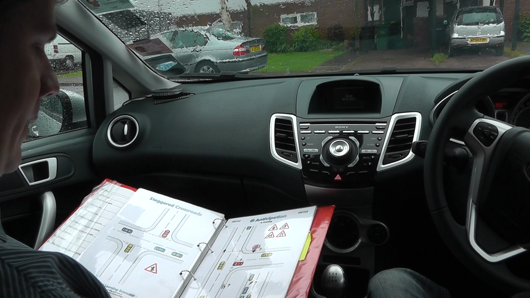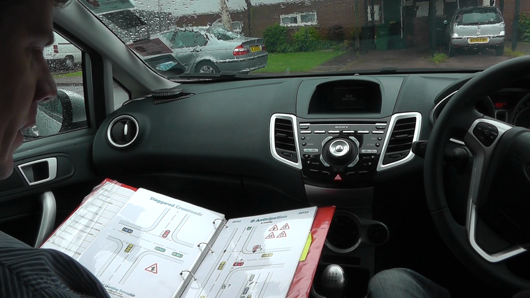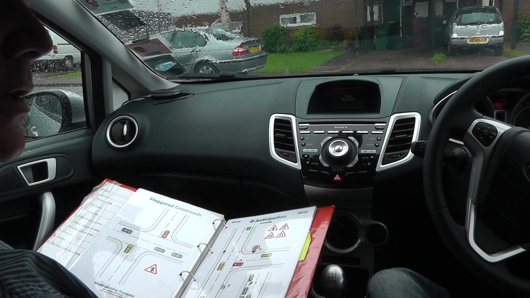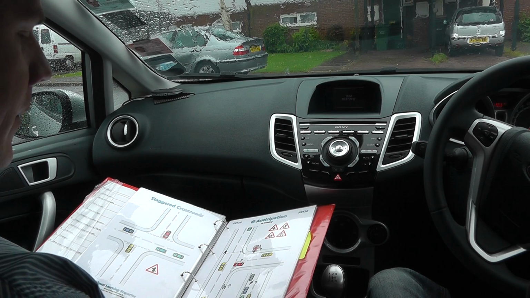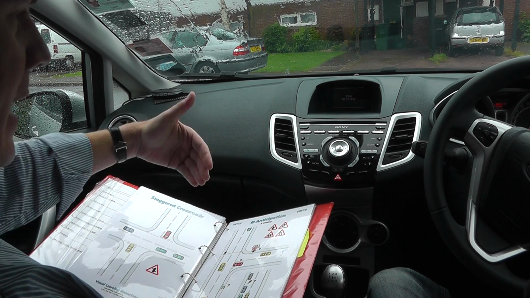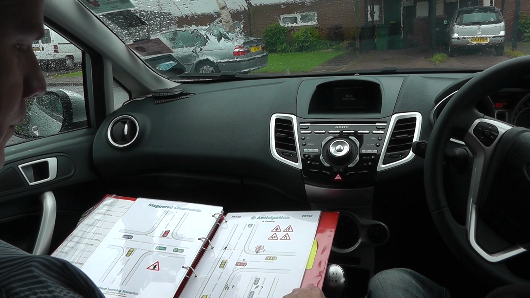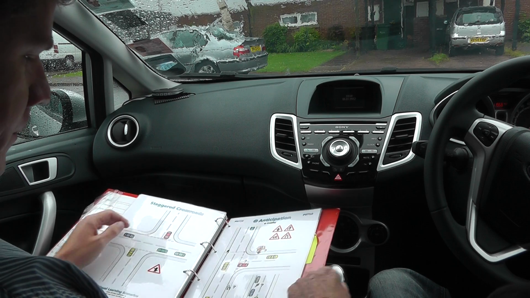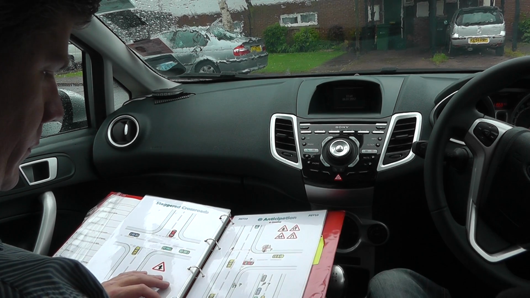He may well do. So that's anticipation. Oh, right. It's looking at the road ahead, and literally, as it says, anticipating what may happen. Basically what we're trying to do is figure out what another road user is going to do before they've done it. There are a couple of examples here.